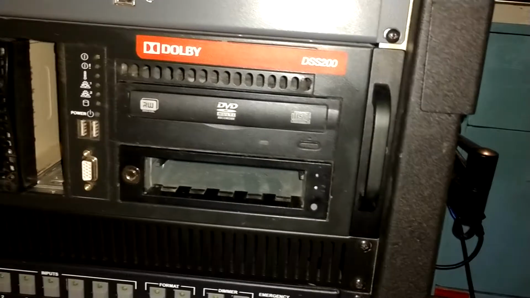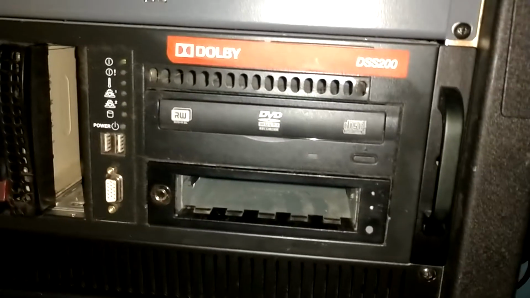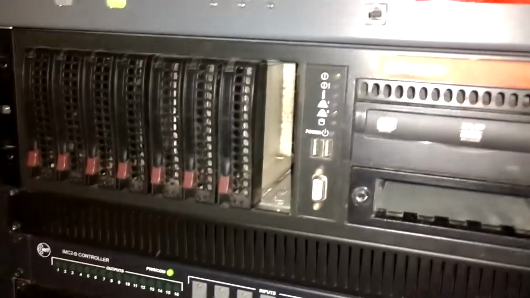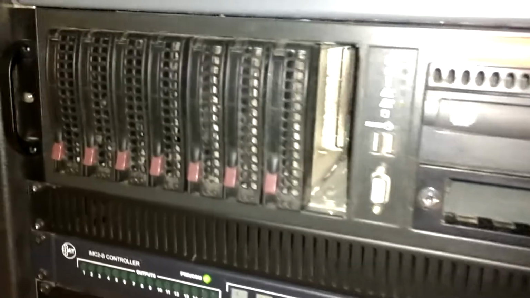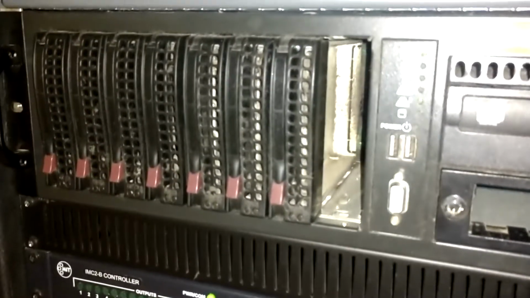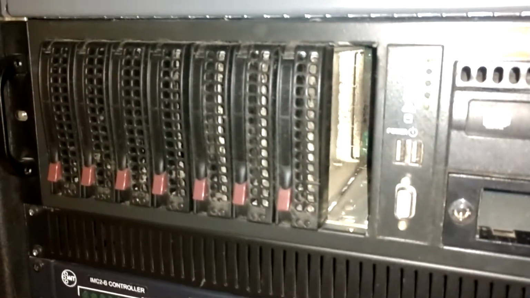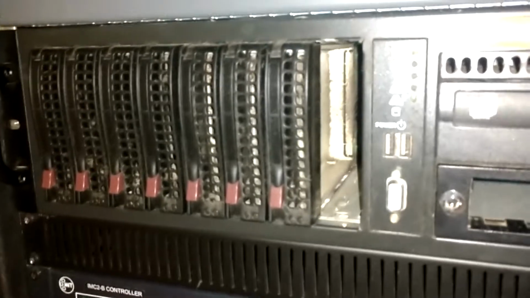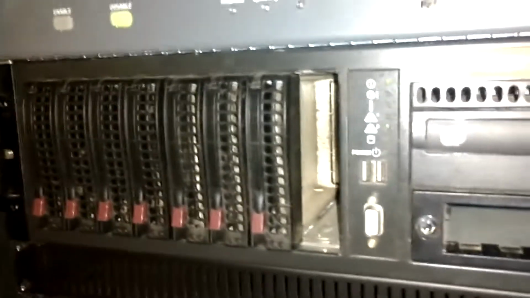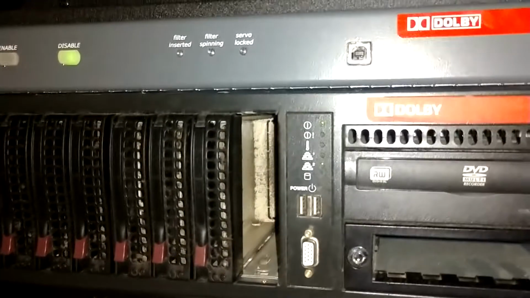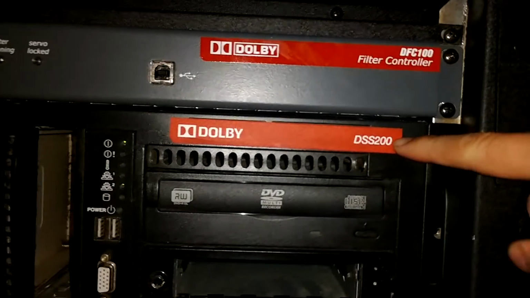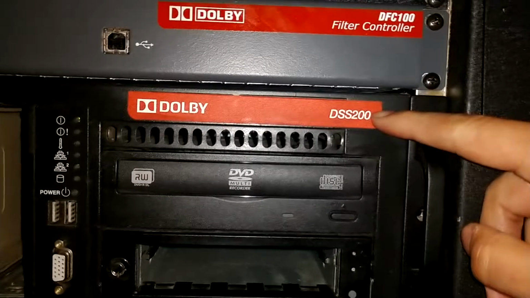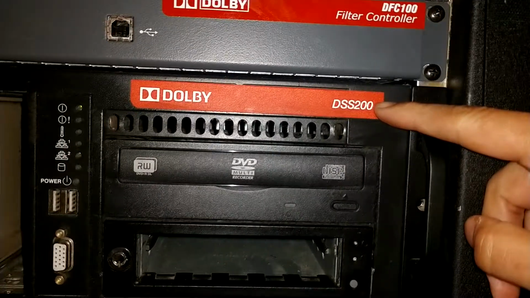So now we're going to move on to the server. The server is what takes the movie content and sends it to the projector. The video signal goes to the projector, the audio signal will go to the CP750, but it all originates from here. So the files are stored on the server. The server is, for screen 5, and this also applies to the drive-in, the DSS200.